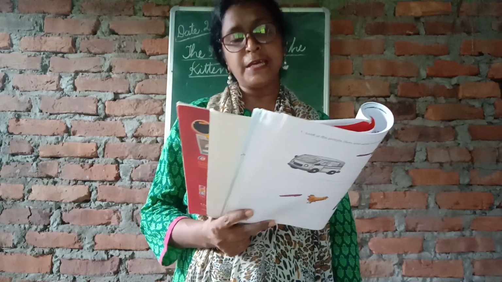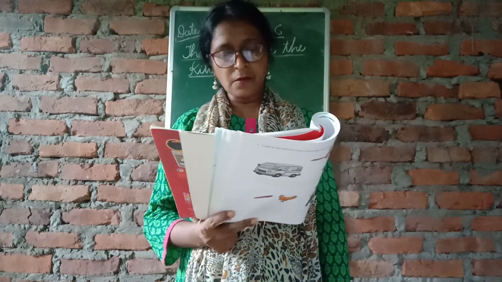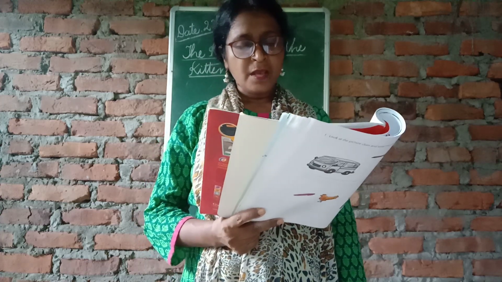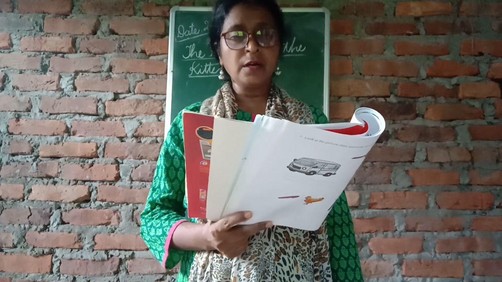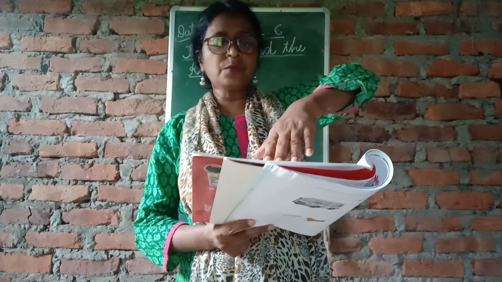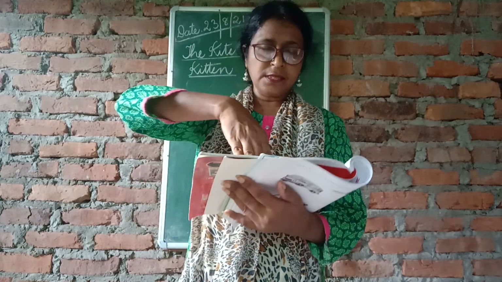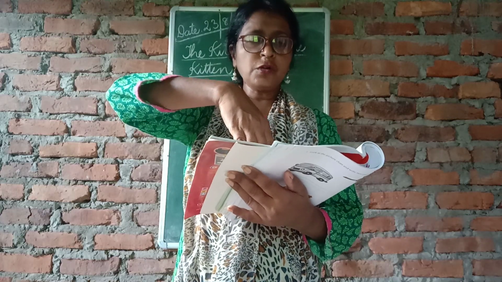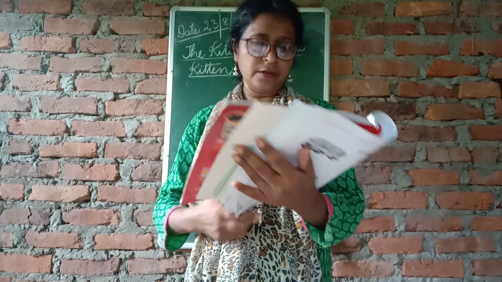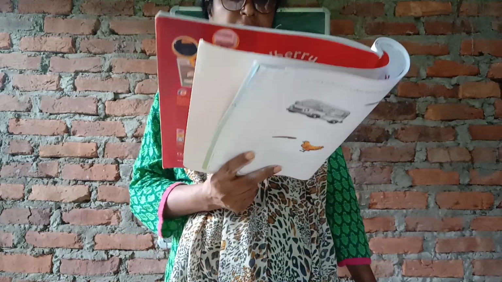The fingers of our feet are known as toes. So she stands on her toes like this. Suppose this is a foot, and she was standing on her toes like this.